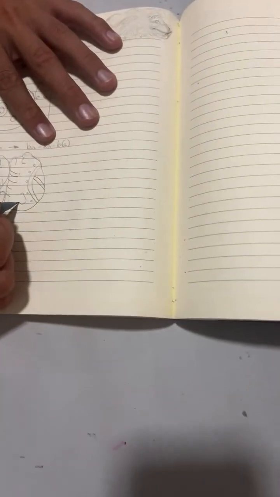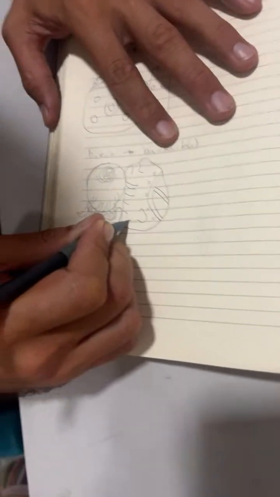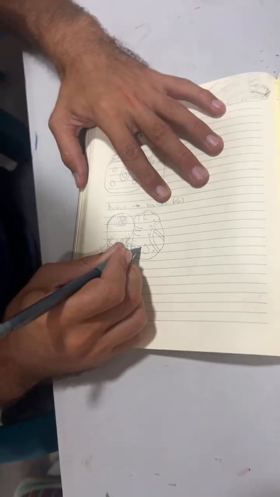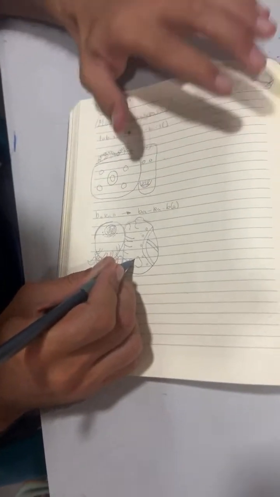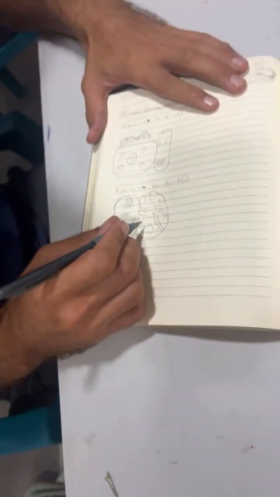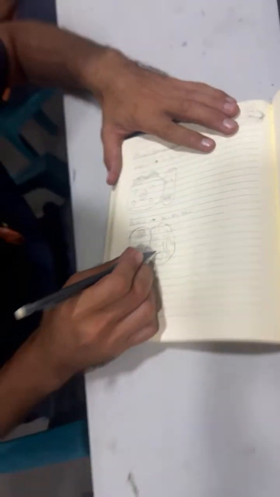Ba, ka, ba. See, and you're fancy, man. Is it different? When you're good at drawing, then you challenge yourself and you put the big glyphs, which is really cool. Really cool.